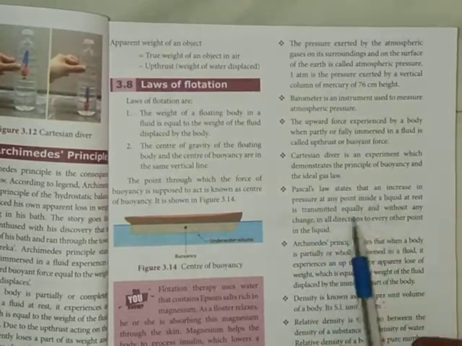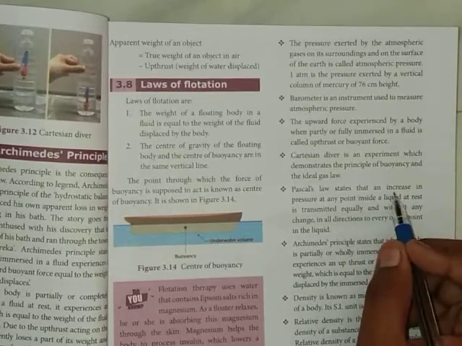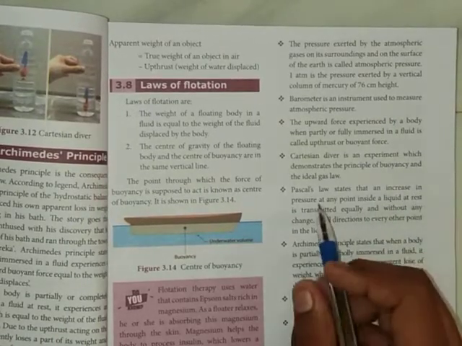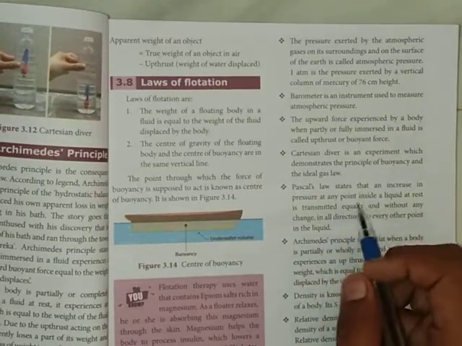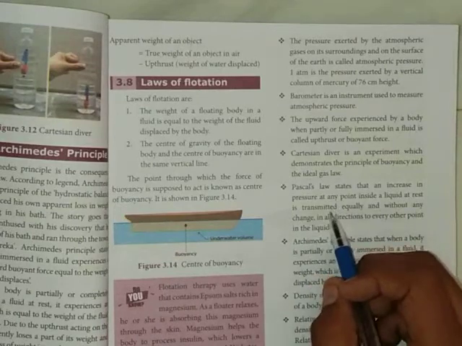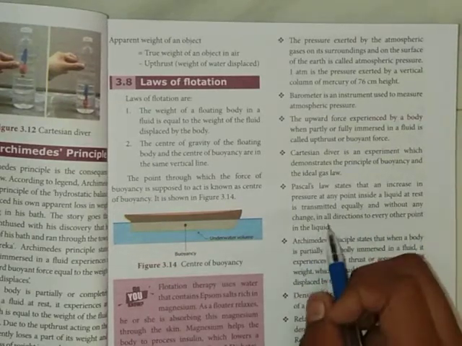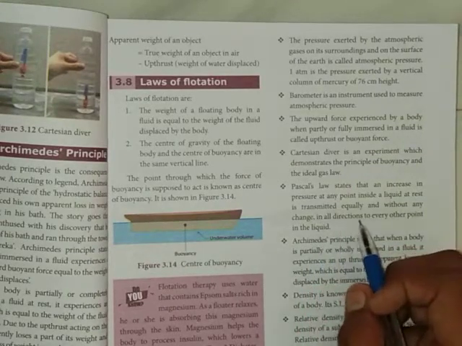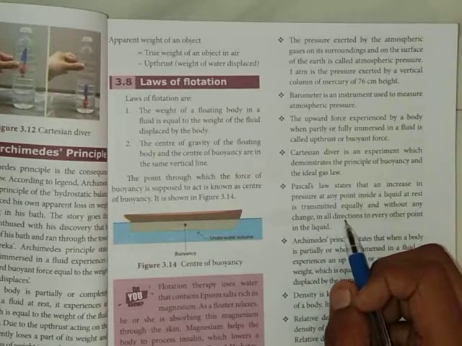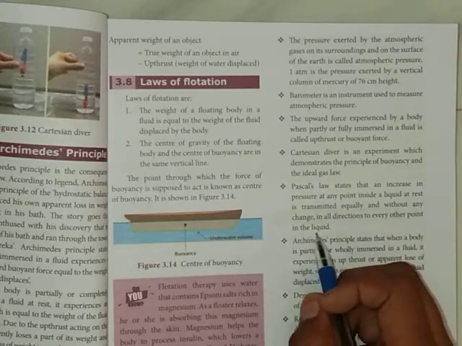Pascal's law states that an increase in pressure at any point inside a liquid at rest is transmitted equally and without any change in all directions to every other point in the liquid.